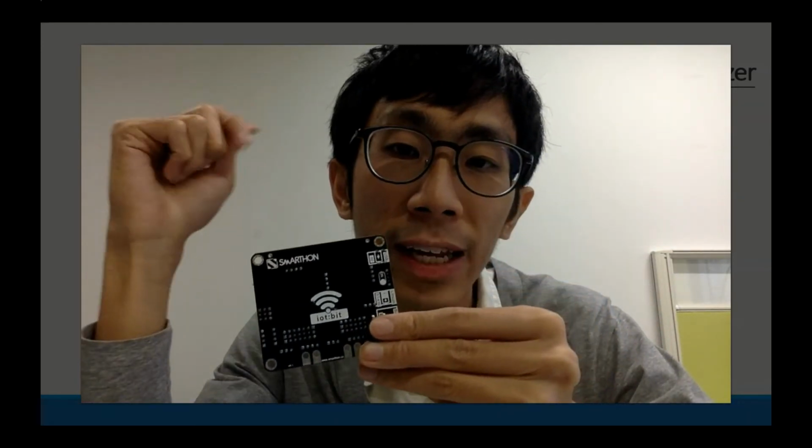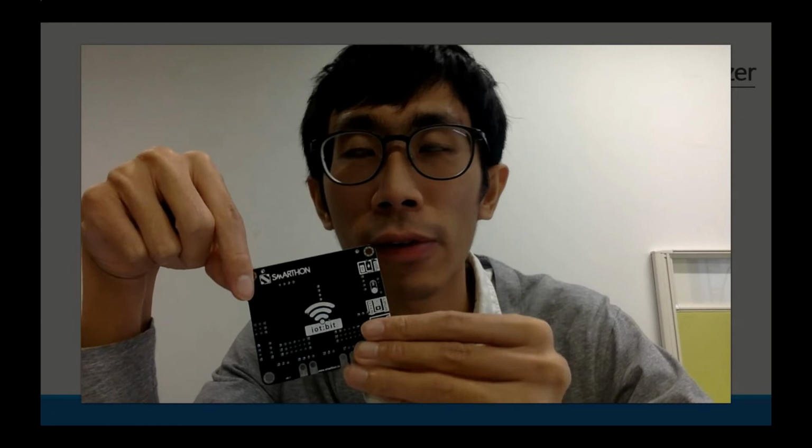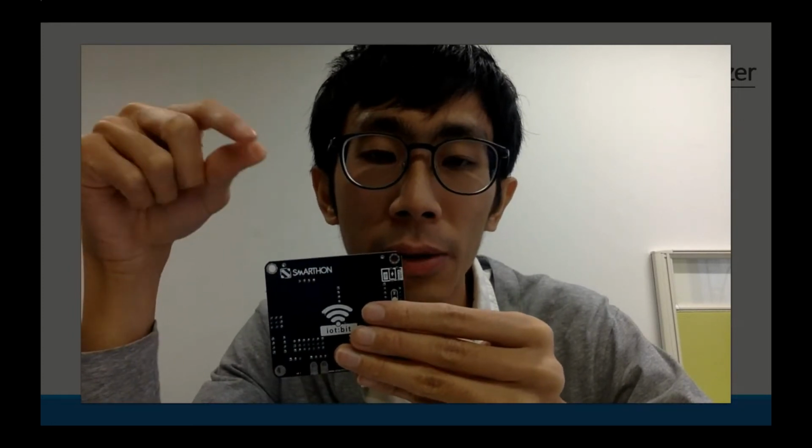And I want to tell you that it is the IoT:bit. In the IoT world, of course, I will cover more IoT knowledge later. But IoT is actually not just Wi-Fi, but also Bluetooth and other communication protocols like LoRa. Actually, in this wireless socket, it uses the serial pins P8 and P16 to connect the wireless module. For this one, it is a Wi-Fi module only. So just to let you know more about it.